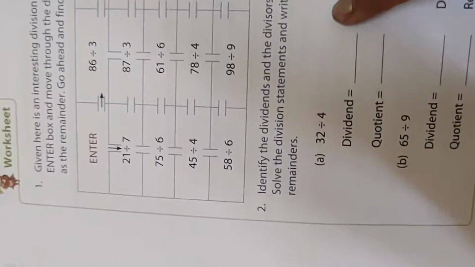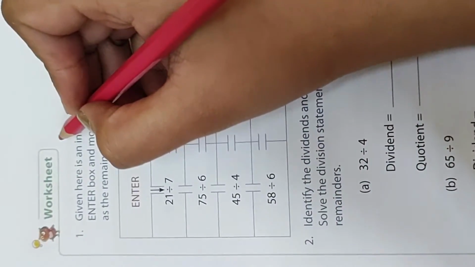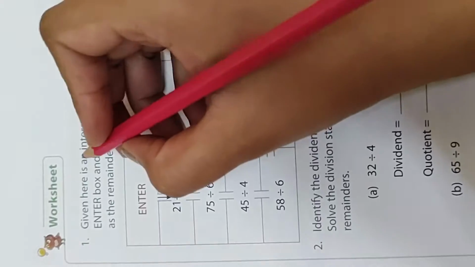Good morning everyone. Today we will be doing worksheet number 13, that is of chapter number 8. We have already finished all the exercises of chapter number 8. Now we will be doing this worksheet. Given here is an interesting division puzzle.